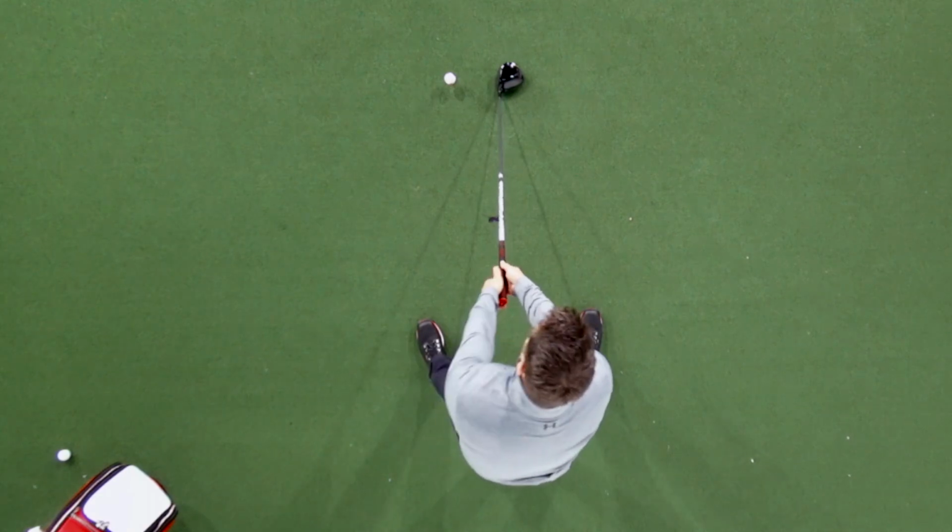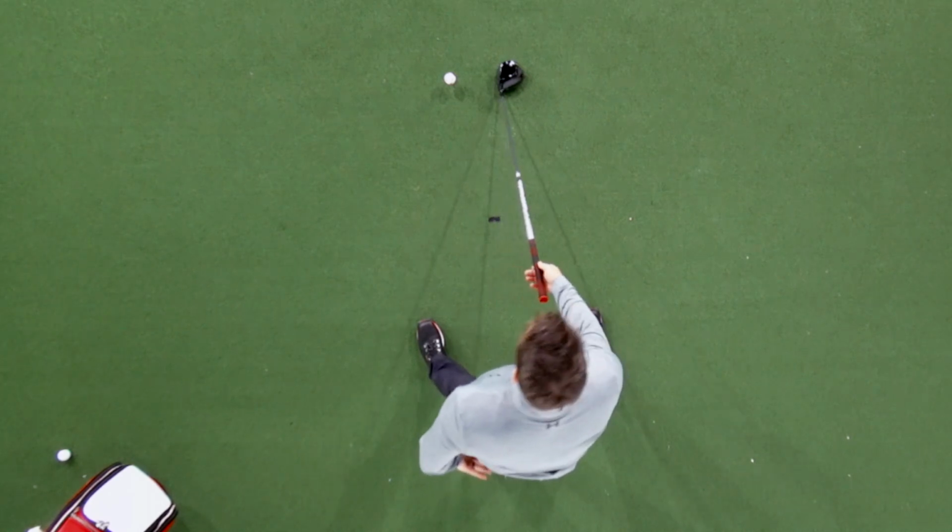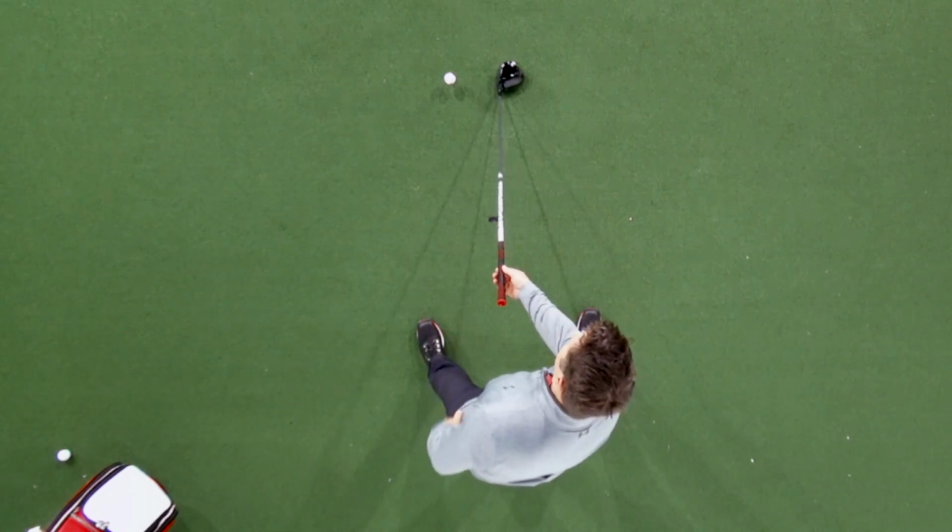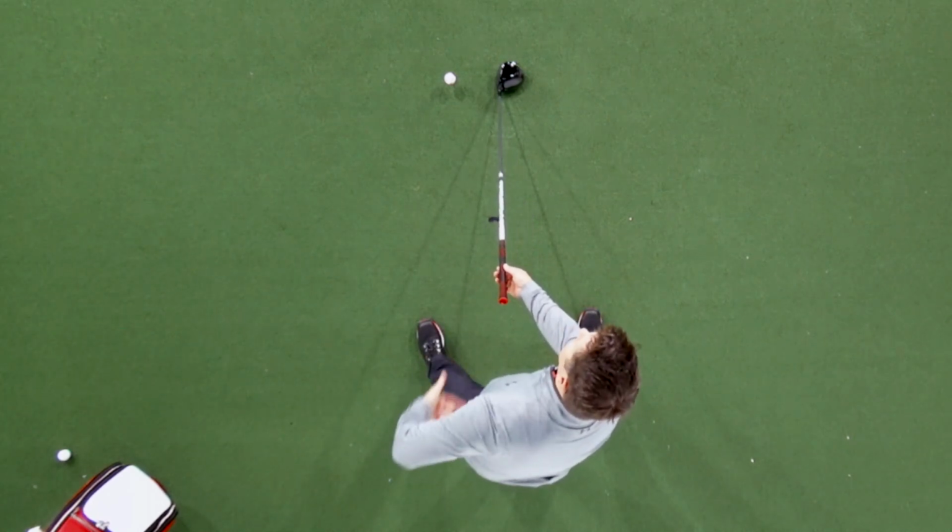Now, from the top view, here's what I want you to recognize. So I have a driver in my hand here. And if you go to the top view camera, notice how, because of the tilt of my body, which we talked about in address, you see how it's pointing towards the lead side of my body, right?